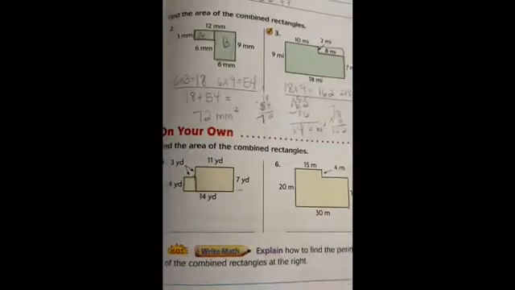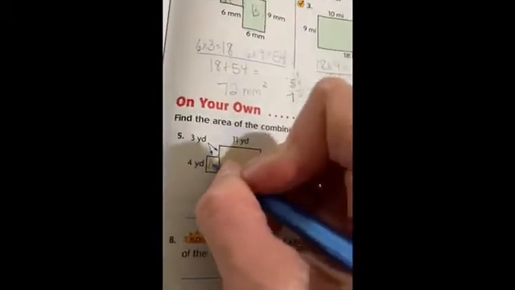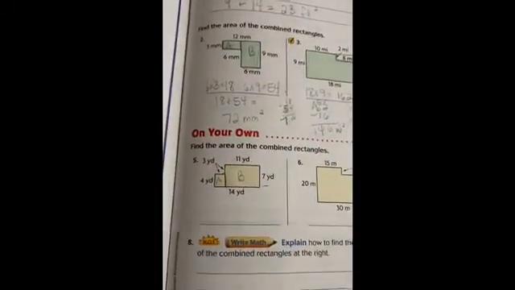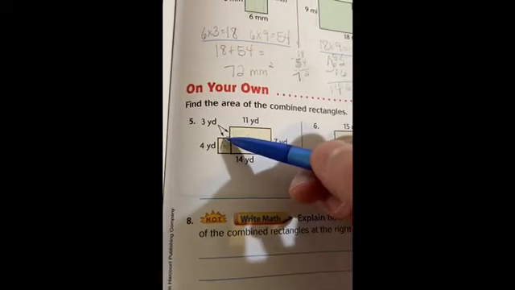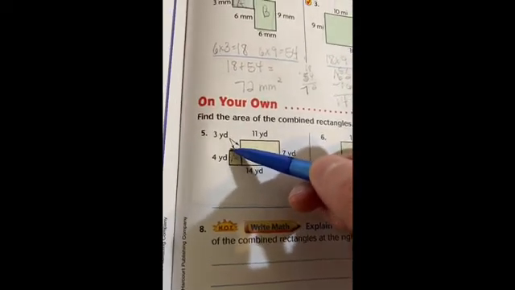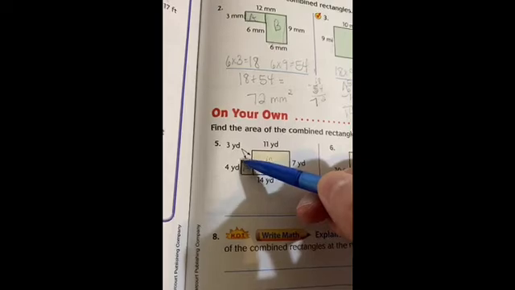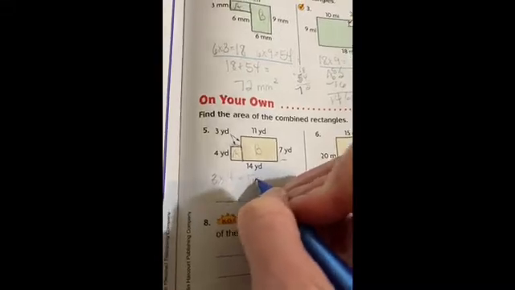I'm going to split it right here. So I'm going to find the area of A and the area of B. Be careful of your dimensions. So area of A, base times height. 3 times 4 equals 12 square yards.